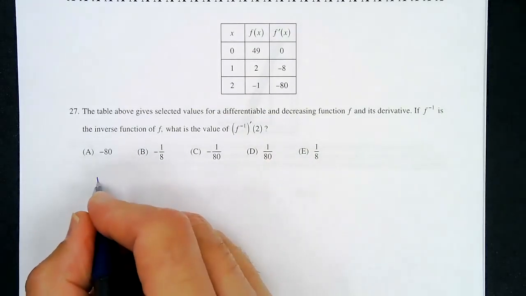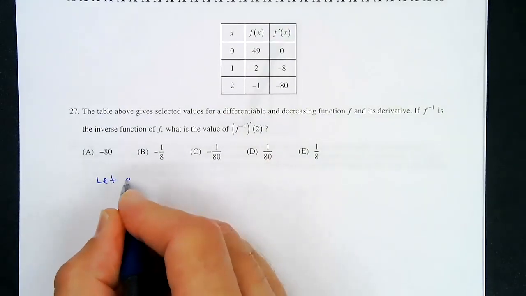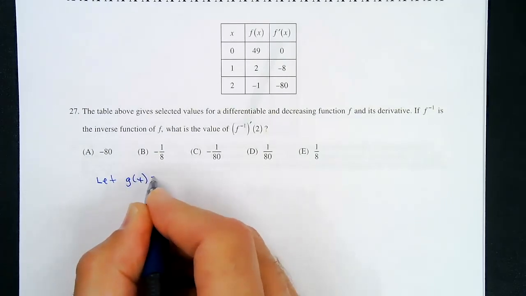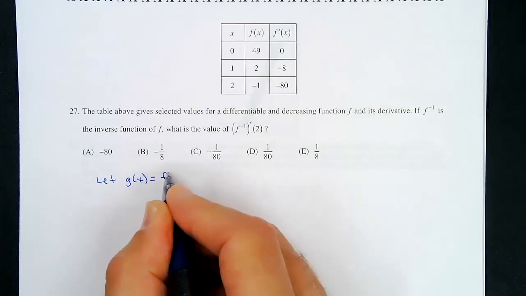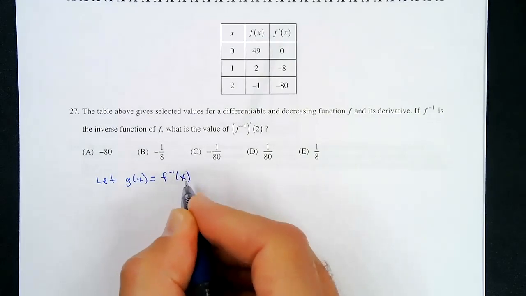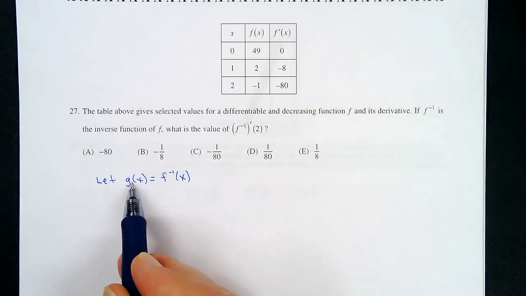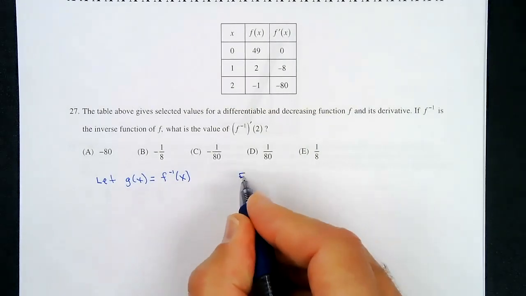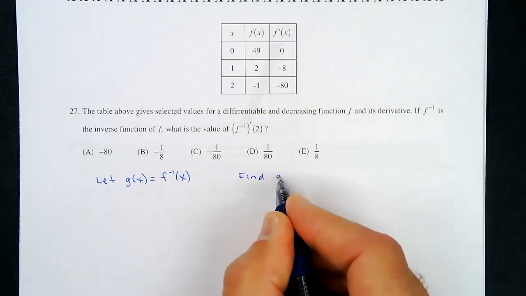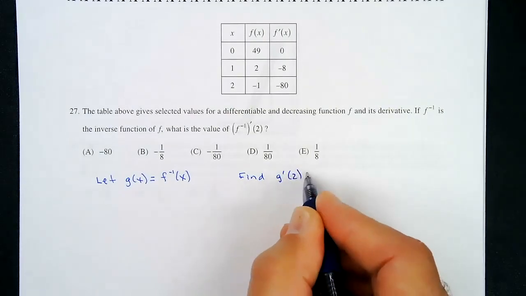What I'm going to do is let g of x equal f inverse of x. Okay, so the derivative of this would be the same as g prime of 2. So what we're trying to find is g prime of 2.